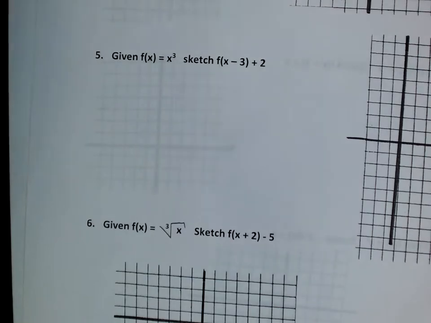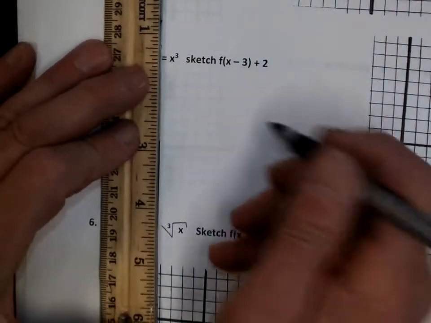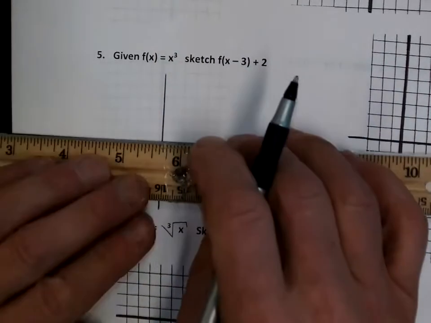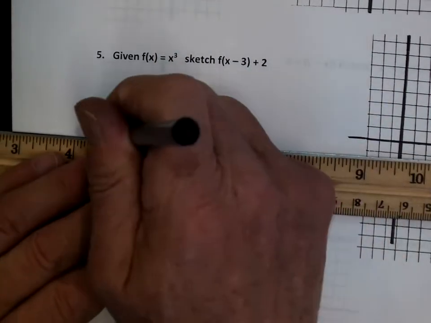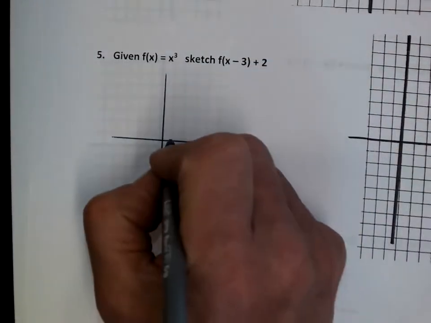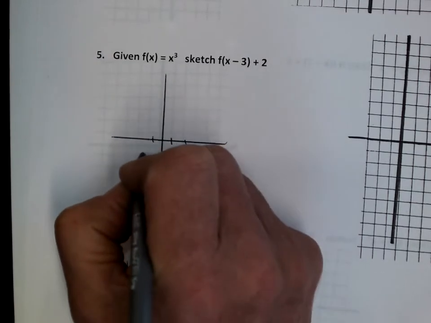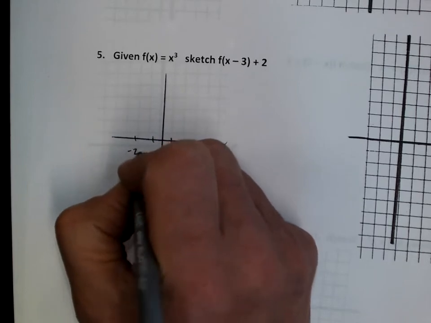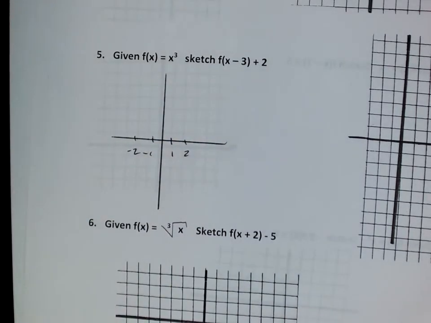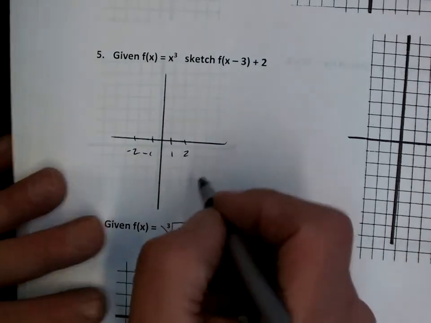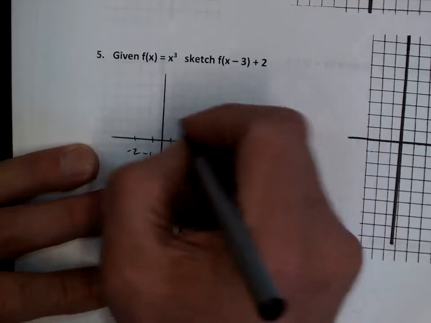X cubed. What does that graph look like? Well, let's take a look. Let's look at the parent function. 1, 2, -1, -2. We're going to cube these numbers. And I'm not even going to put 3 down because 3 cubed is 27, so it's way off my graph, right? And I will put these numbers in there.